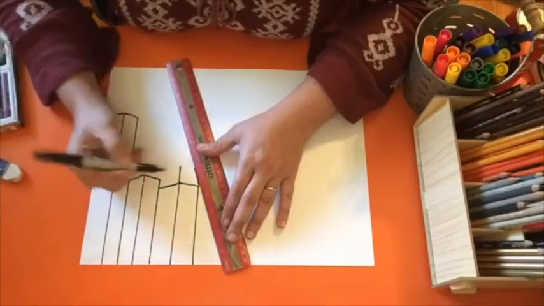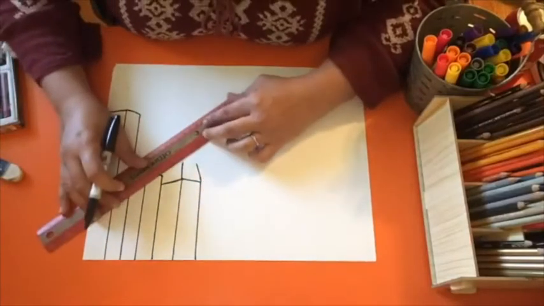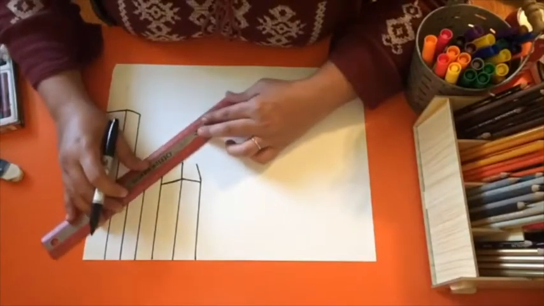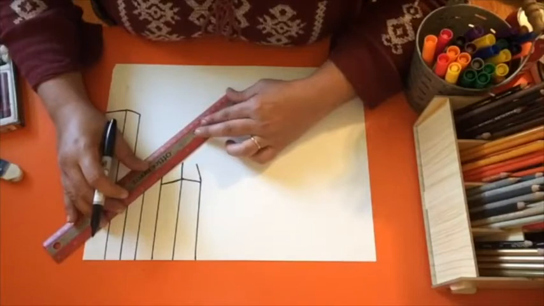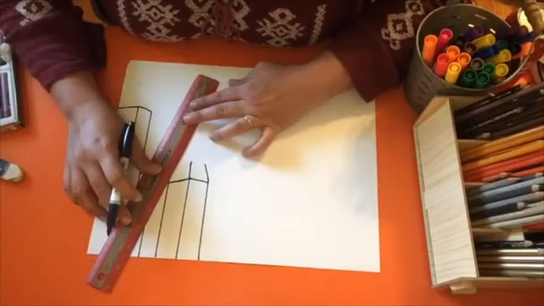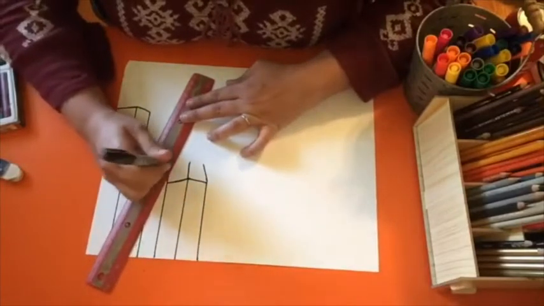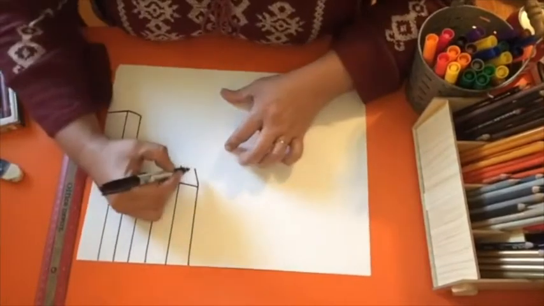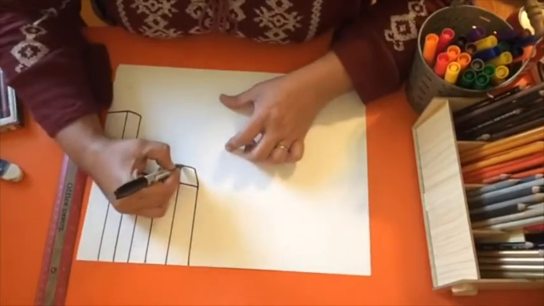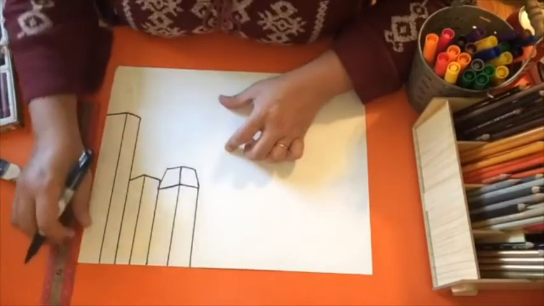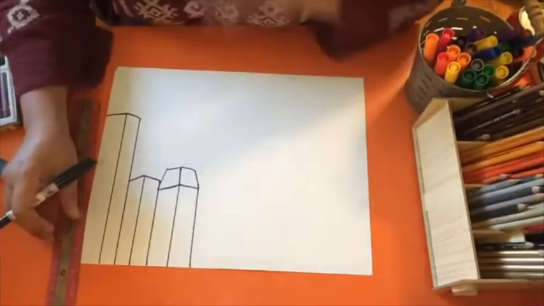And then we're going to create our second diagonal line right here that goes like this, like that. Yep, there we go. And then these lines will all be connected together. So you'll have this line here, and you'll have another line right here. So that is building number 3.